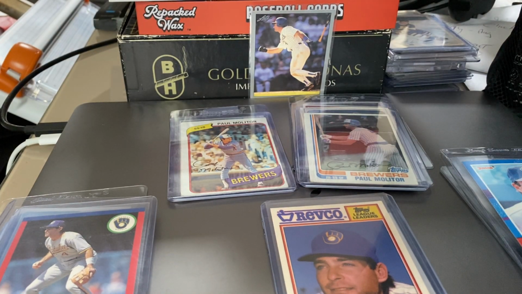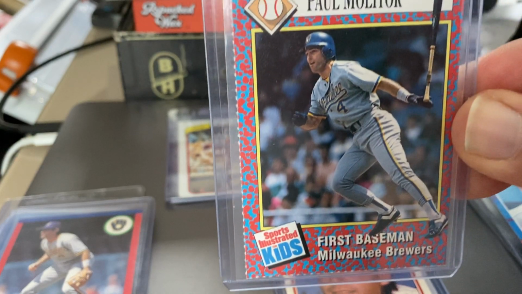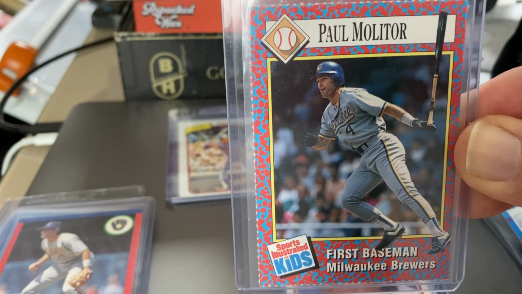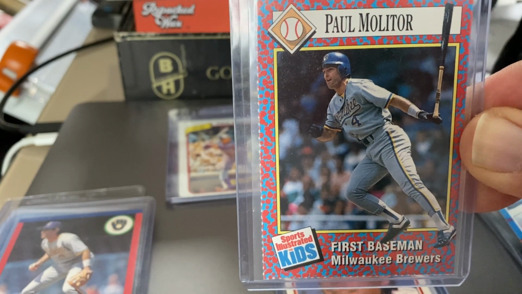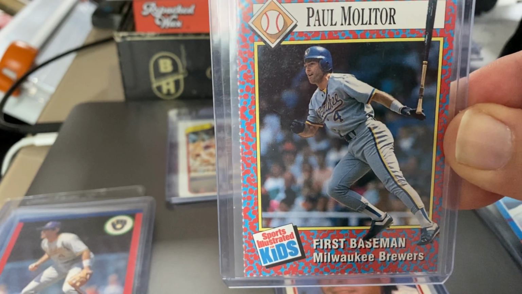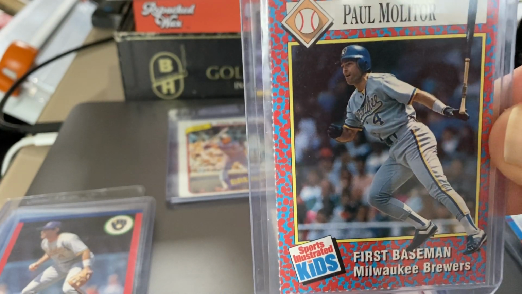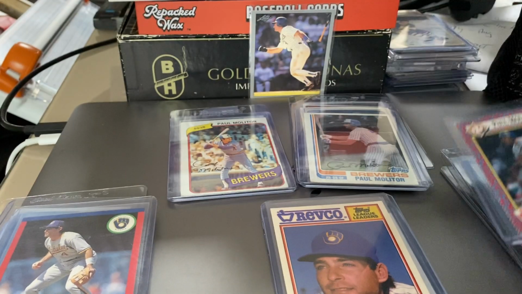The Sports Illustrated for Kids also called him first base, but did it a little differently. He was a first baseman on this card. Different way of saying it, but it is different. First baseman. For the Sports Illustrated for Kids.